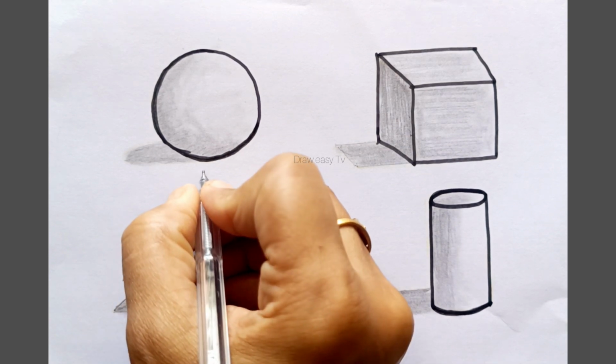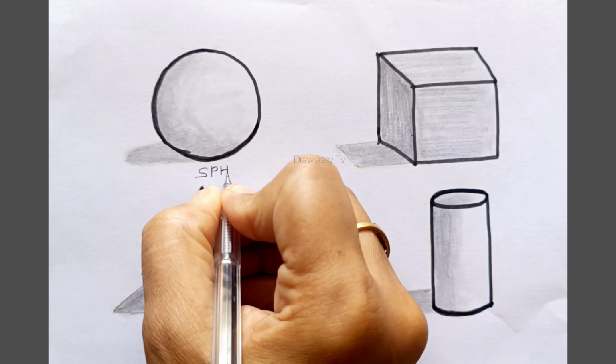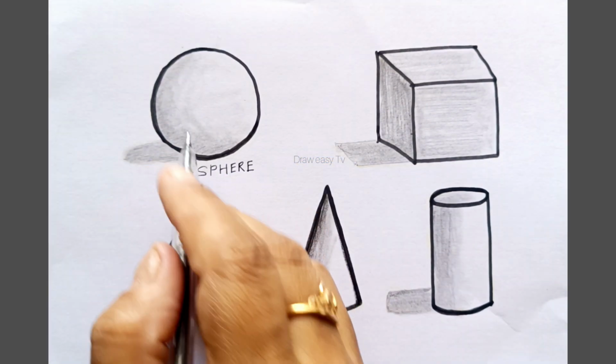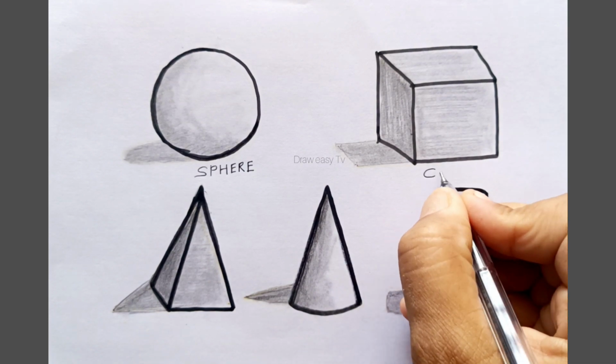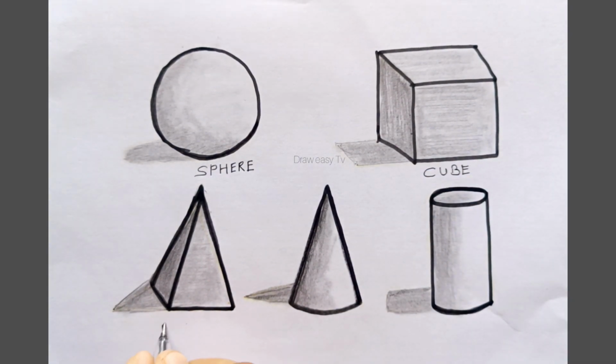Let's write their name. Sphere shape. Cube shape. Pyramid shape.